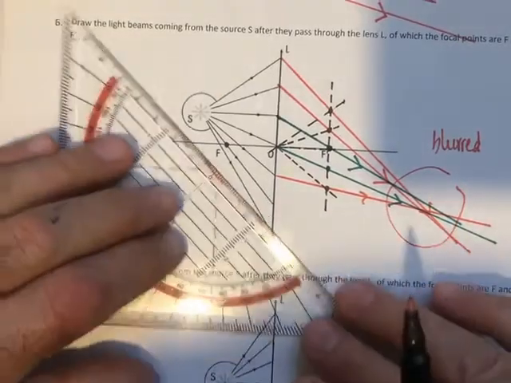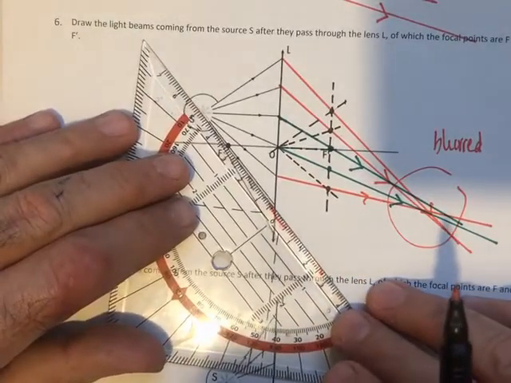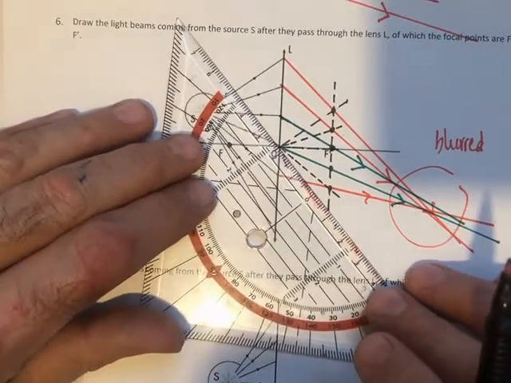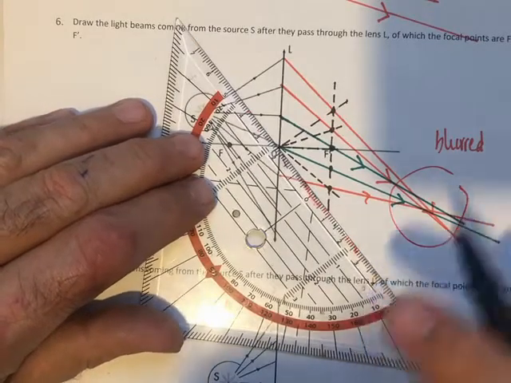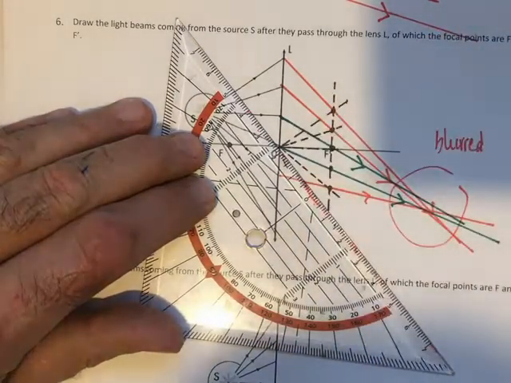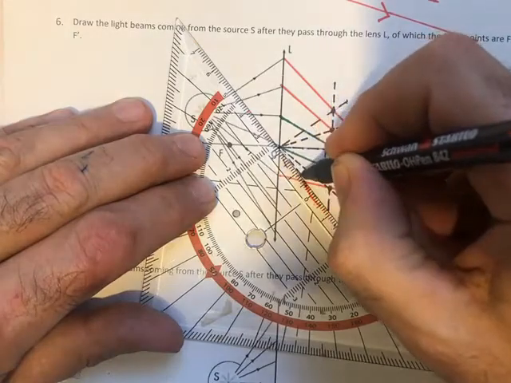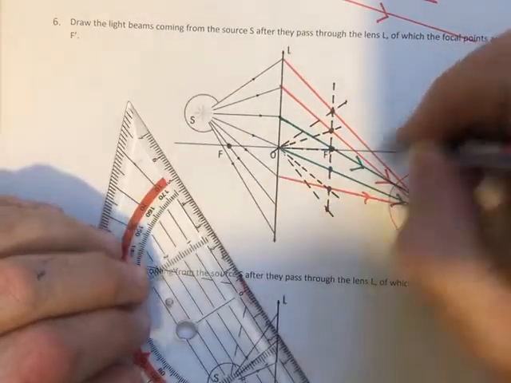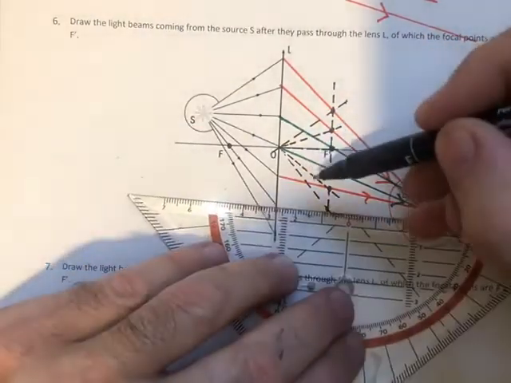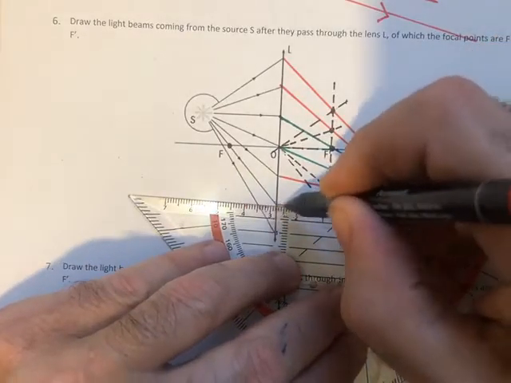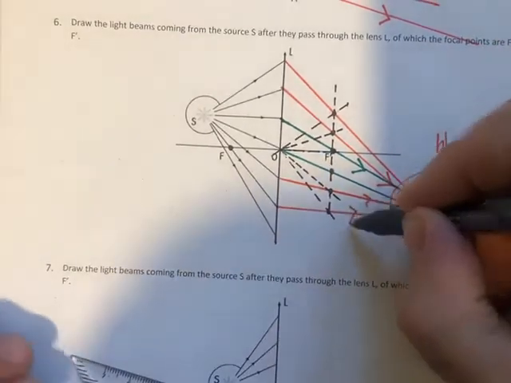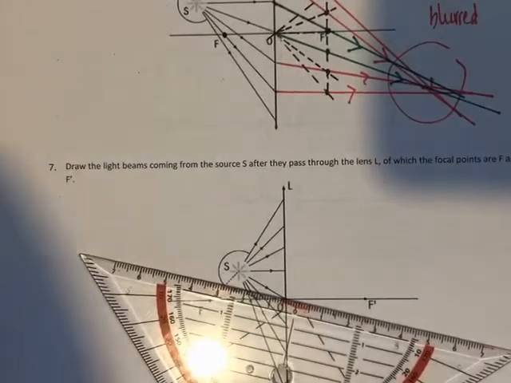And here, what do we do? Well, we can do the construction, draw a line, okay, and so this light ray is going to go like this. And what do you observe? Do you observe something peculiar about this light ray, the last one I drew?